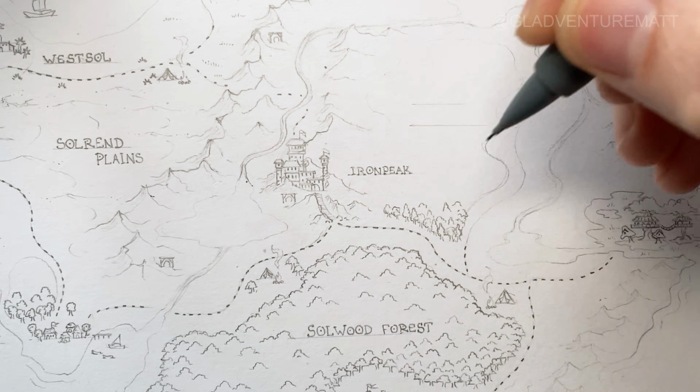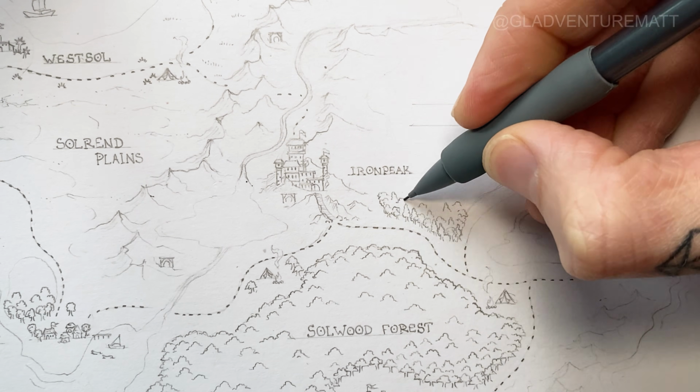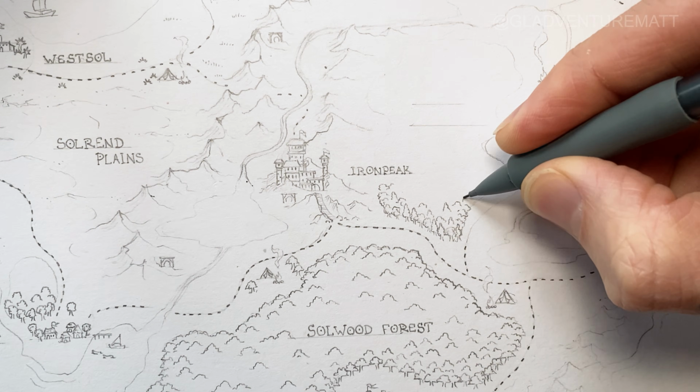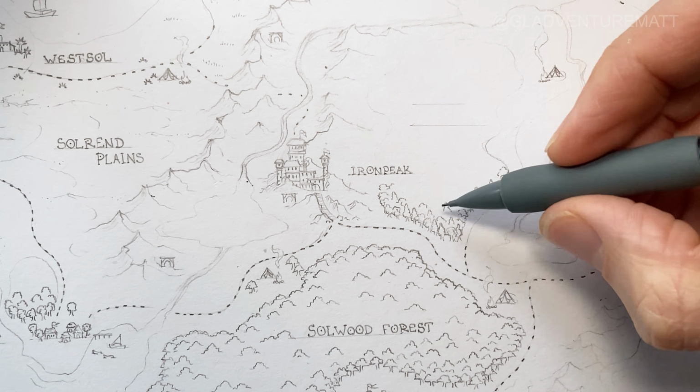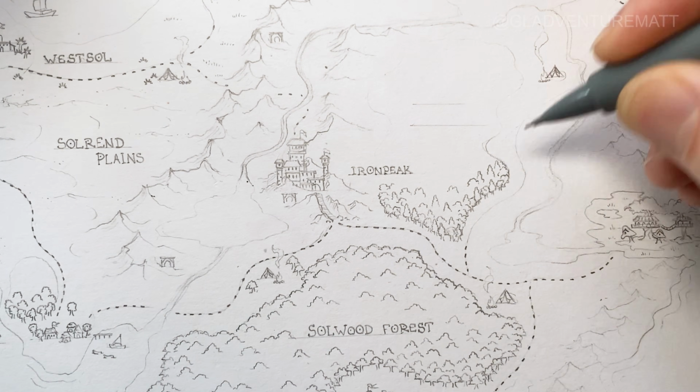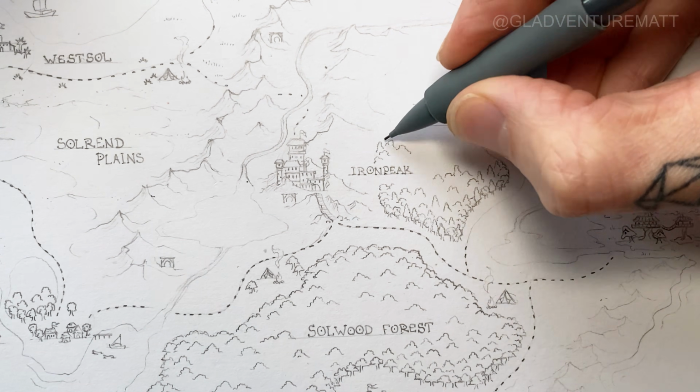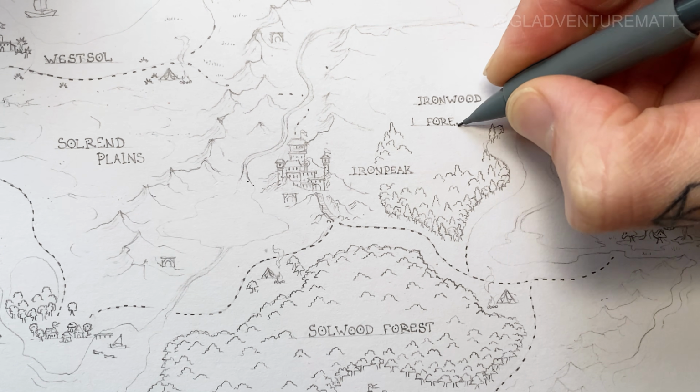But then it's back to filling in all these gaps with thick forest. This forest, I'm switching it up a little bit. Where I've got some more rounded treetops like maple or oak trees, I'm also throwing in some more vertical looking treetops, like a birch or something like that.